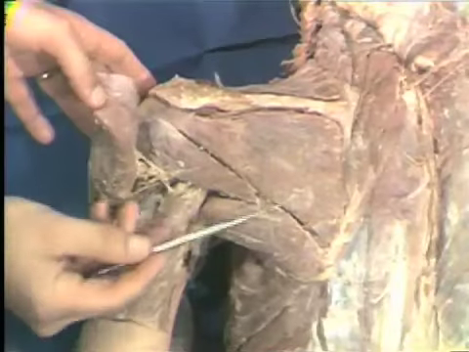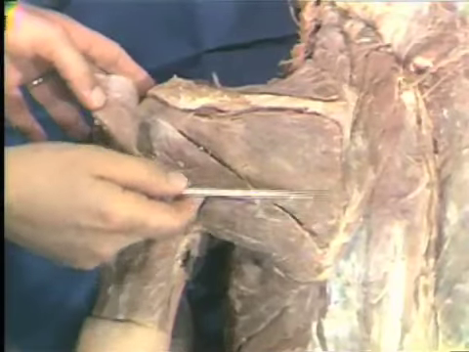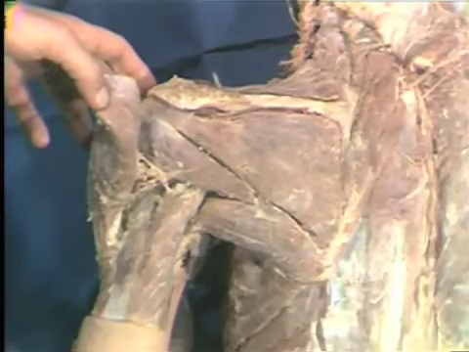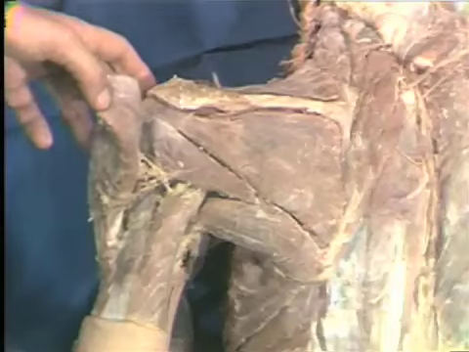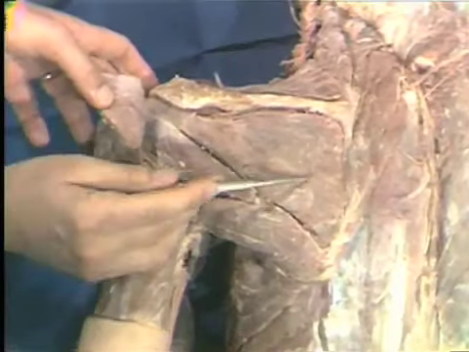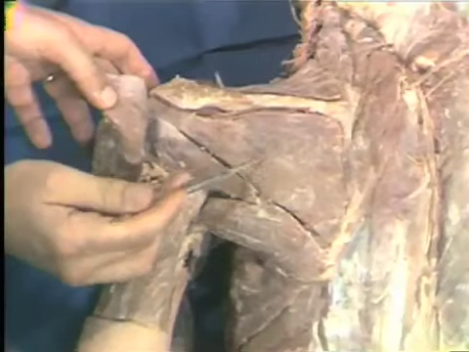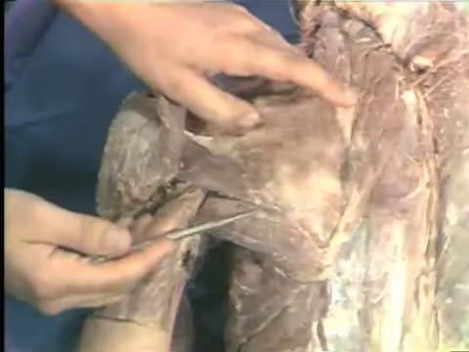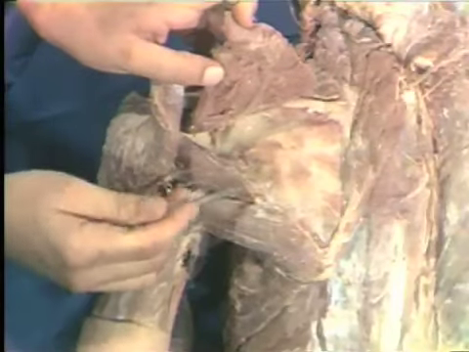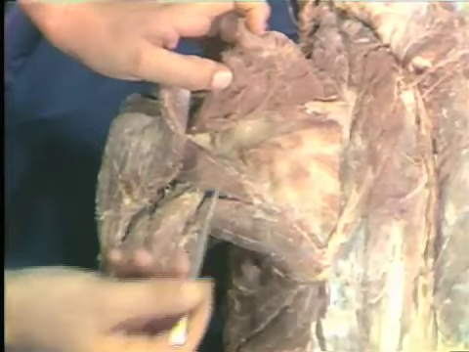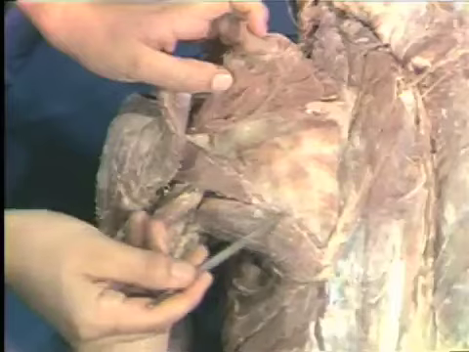Now, when we go back to look at the infraspinatus again, we can see its origin is from basically the entire area of the infraspinous fossa, and it is a muscle that arises not only from fascia that covers it, and that's why the fuzzy appearance is shown on its superficial surface, but as you reflect the muscle from bone, you can see the bony attachment from approximately the medial 3/4 of this infraspinous fossa.